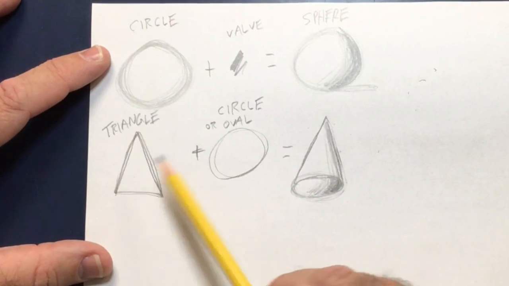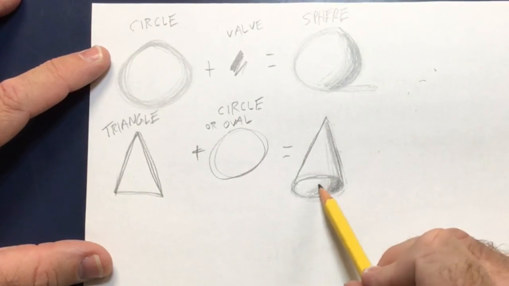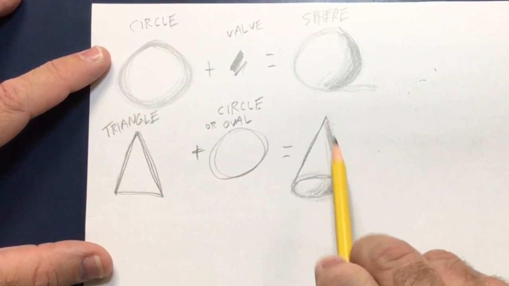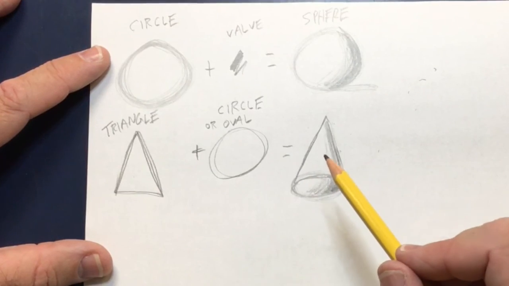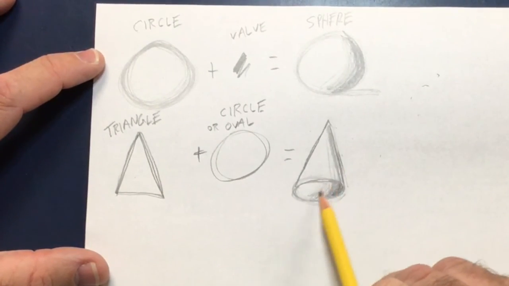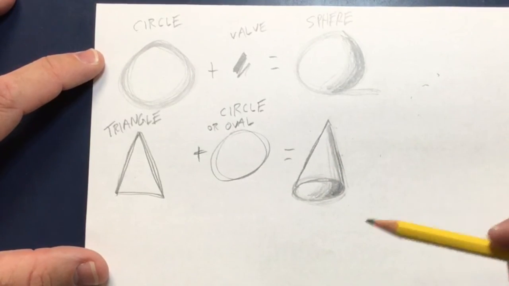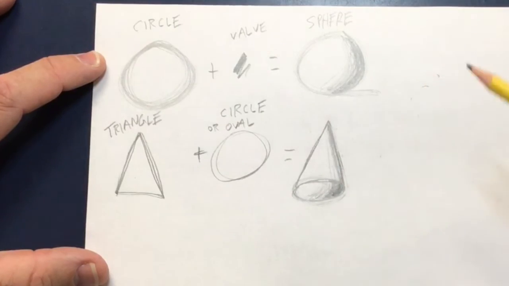So I got a triangle, I added a circle or an oval to it, and then it makes a cone. Now, it looks like I can look up inside of this deal. Like if this was an ice cream cone or one of those paper snow cone holders, you could look inside of it and it's open inside. You know, paper snow cone holders, they always leak, man. Y'all ever notice that? They leak on me at least.